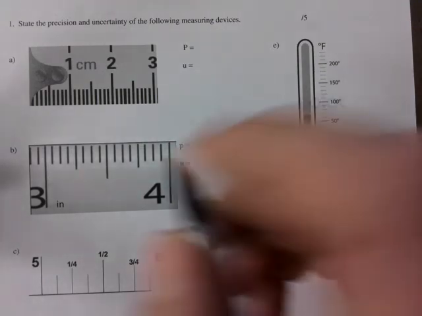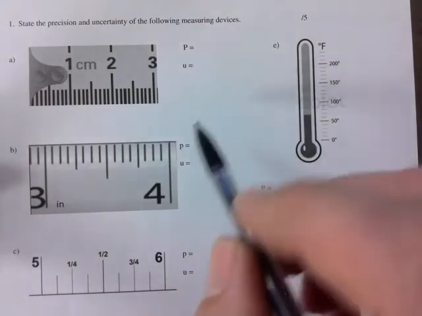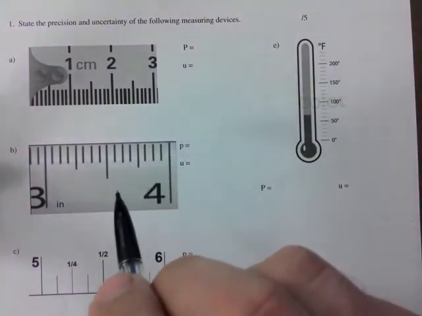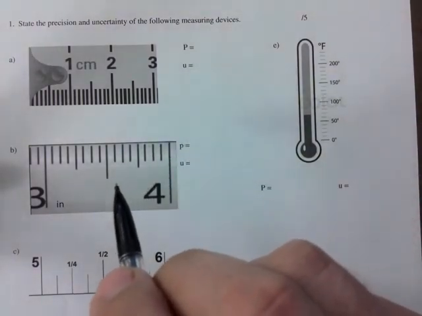All right, here we are. State the precision uncertainty of the following devices. So this is the fail-safe method that works every time when you have a ruler.